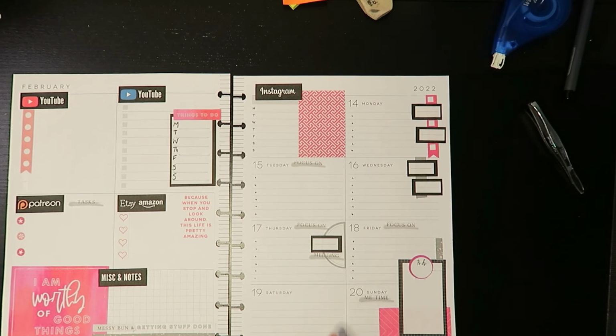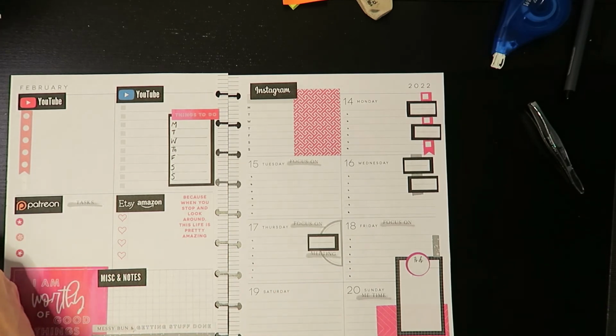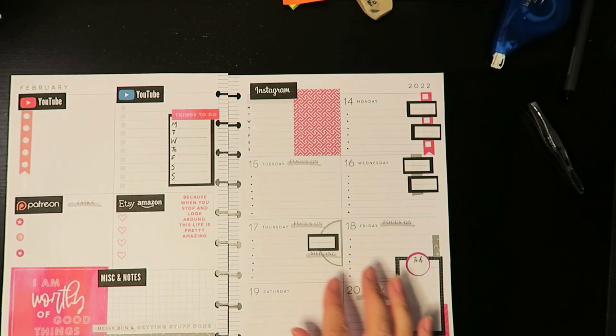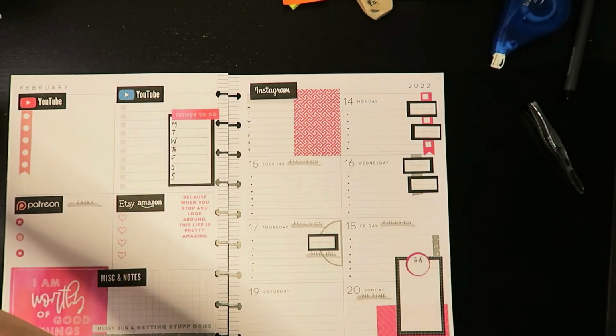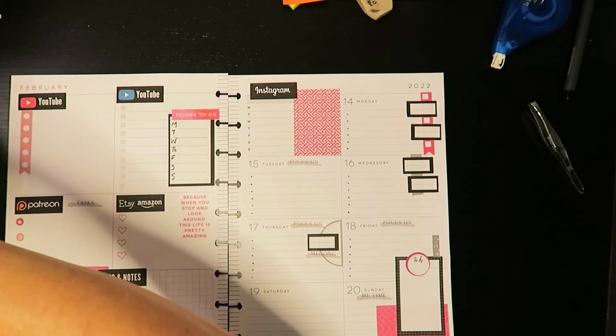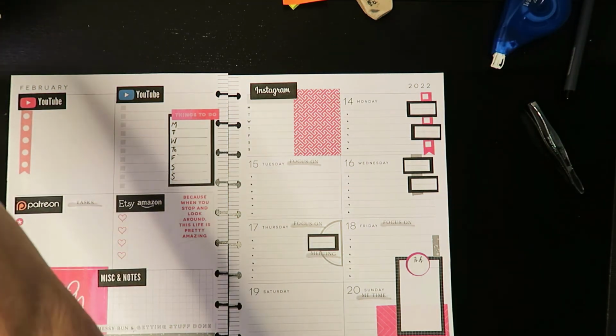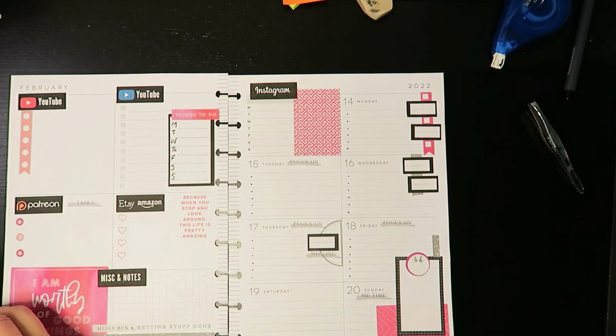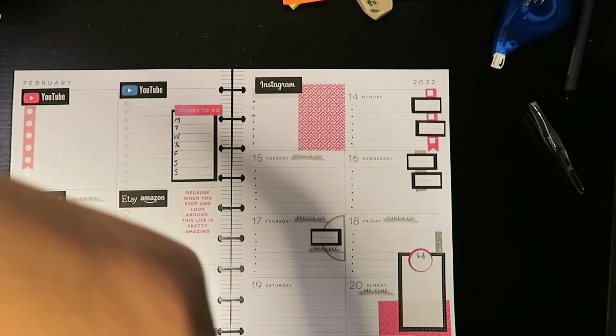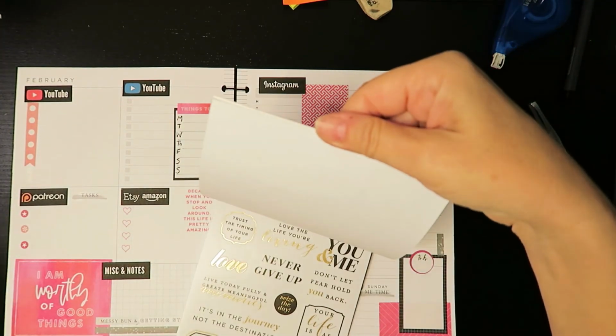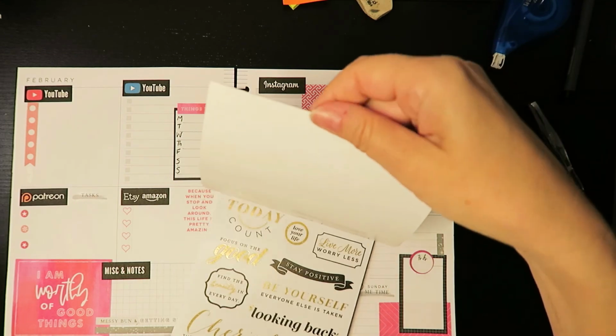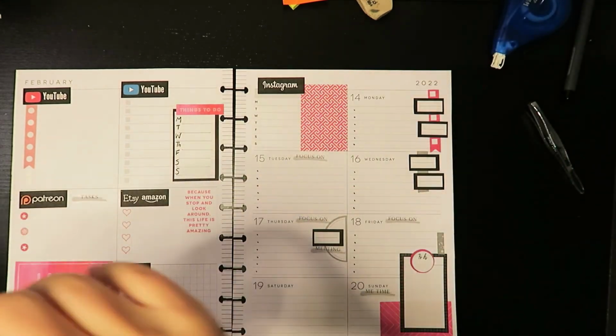Okay, maybe a quote for the weekend, and I think in black. I feel like it just needs a little more busyness down here. I don't really like the fact that these are all in gold, and I don't want to bring in any gold really.